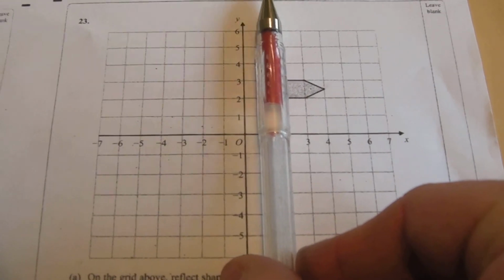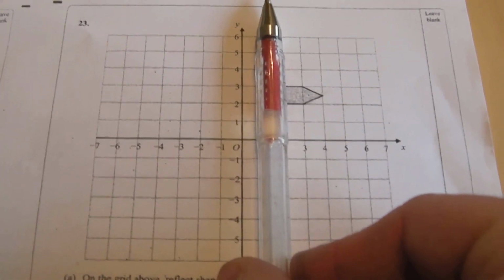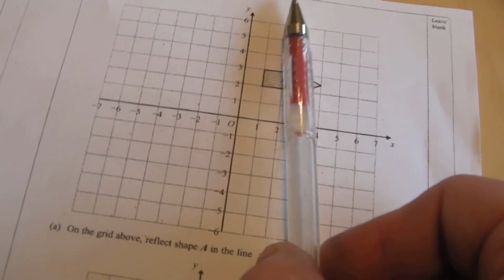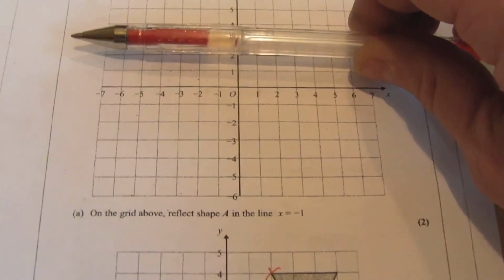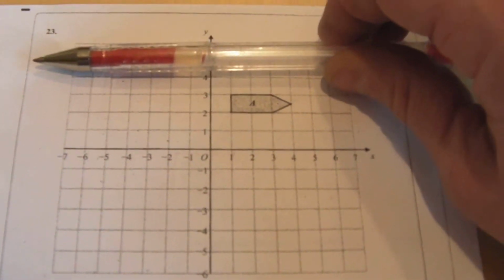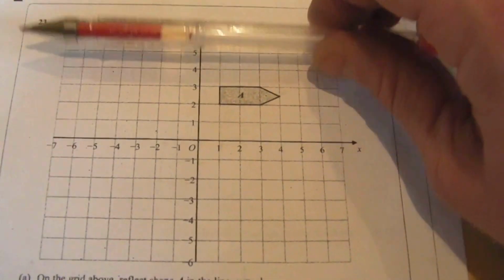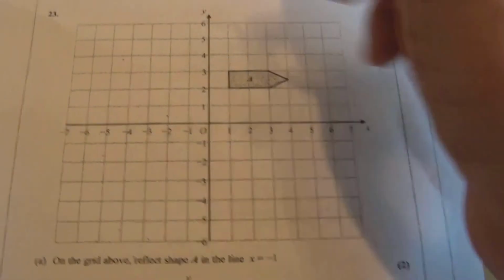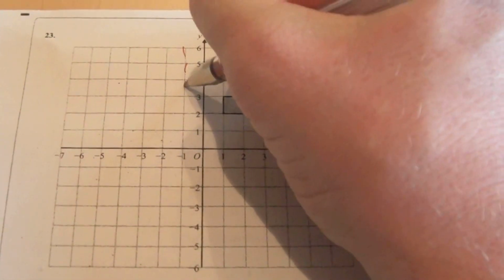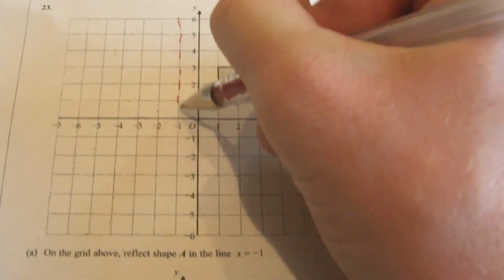If I look at that line there, that's all the coordinates where x equals 1, x equals 3, x equals 4 and so on. X equals minus 5. Now all the horizontal ones are y equals, so we've got y equals 5, y equals 2, y equals minus 3 and so on. So as I said, this line here is going to be the line x equals minus 1.